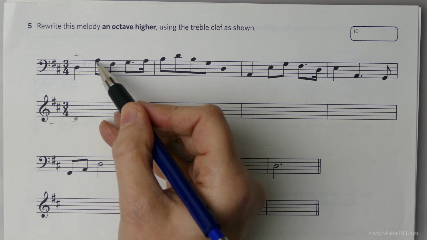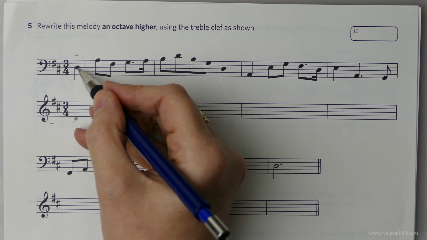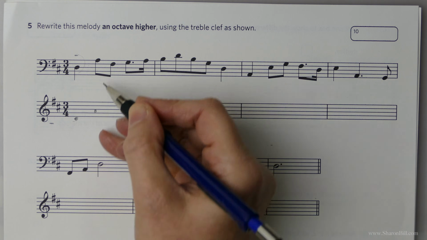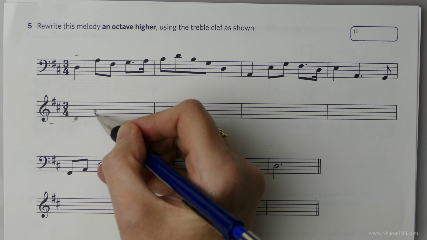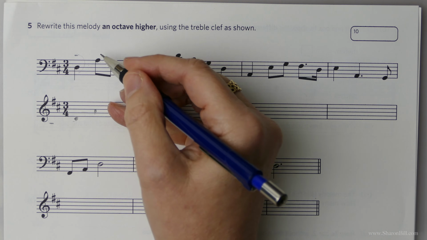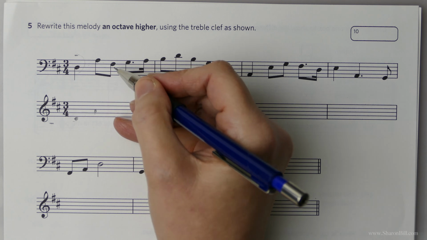1, 2, 3, 4, 5, always counting the given note as 1. 1, 2, 3, 4, 5, and then double check that's an A. You can cross-reference at various points, but work out your intervals as you go. So down a third, 1, 2, 3.